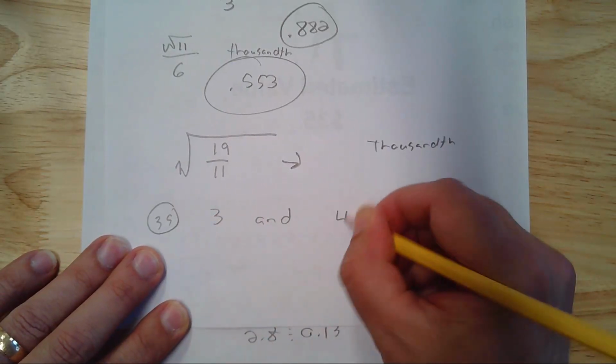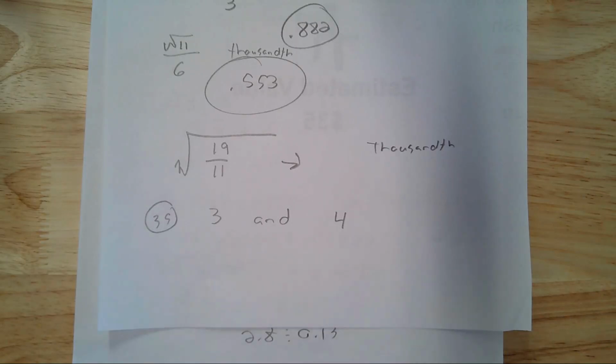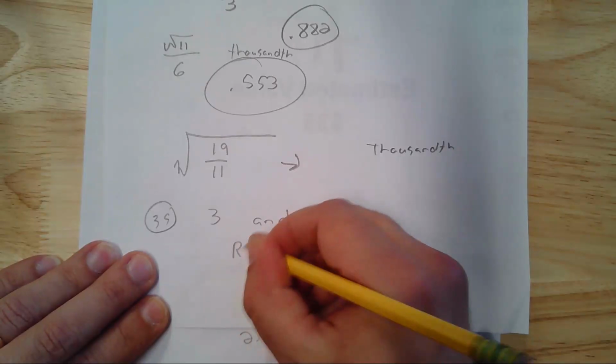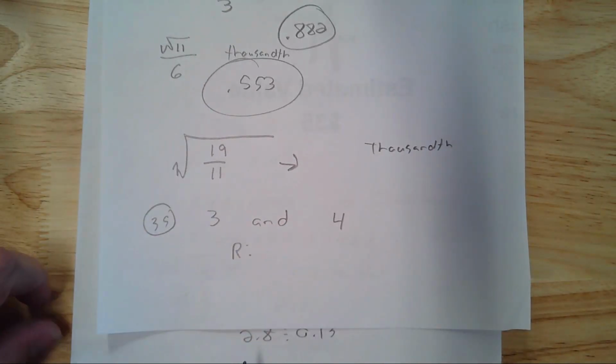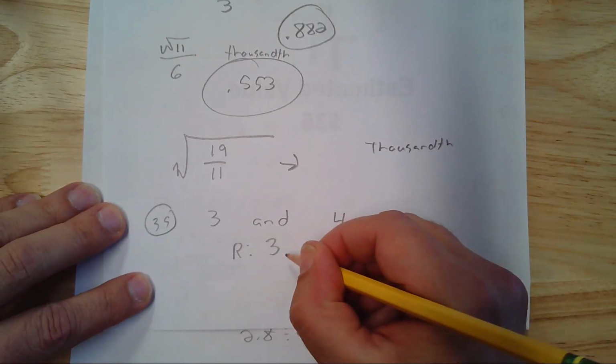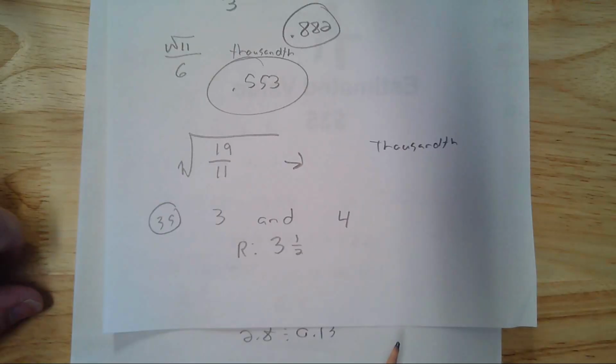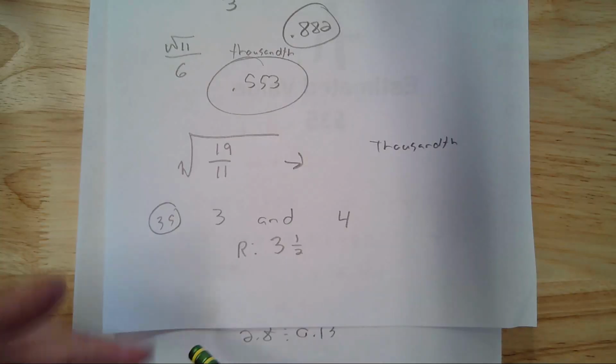So I said between 3 and 4. Looking for two answers from you. One, a rational number. What's a rational number between 3 and 4? 3.5. I mean, anything. A decimal, a repeating decimal, a terminating decimal, a fraction. All of these things are rational numbers.